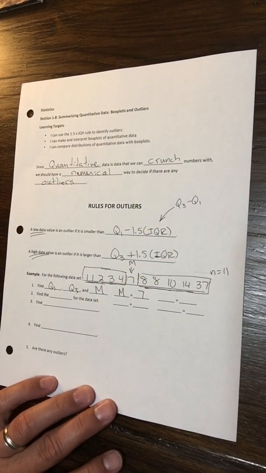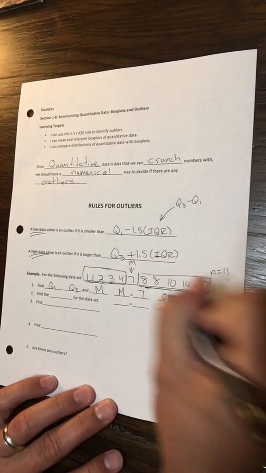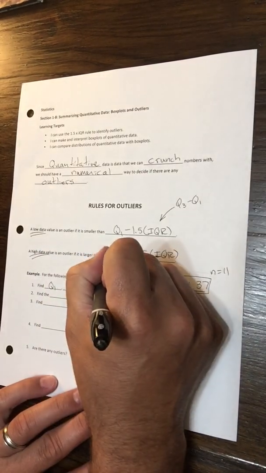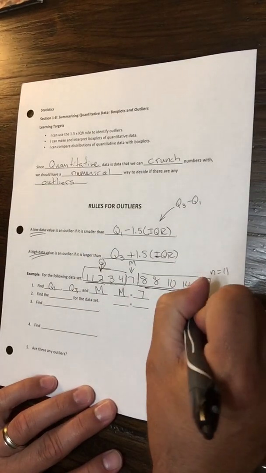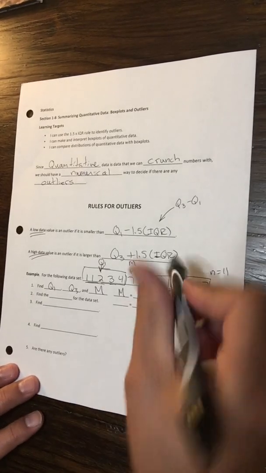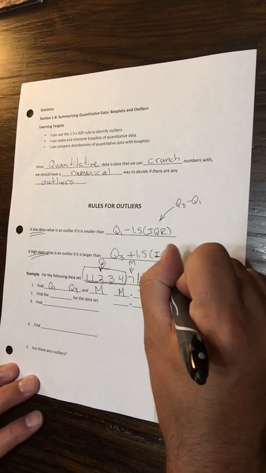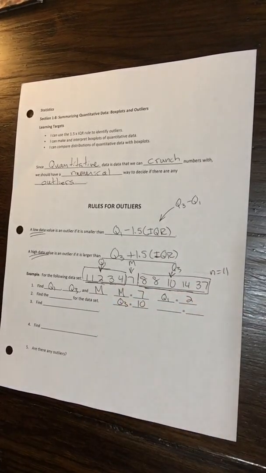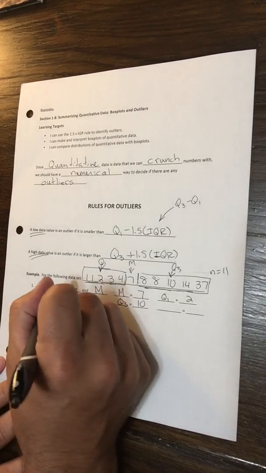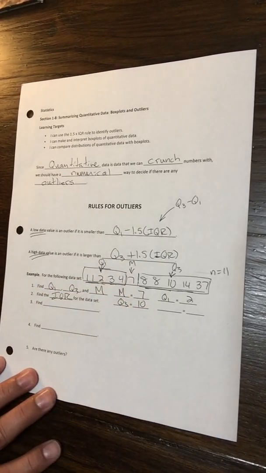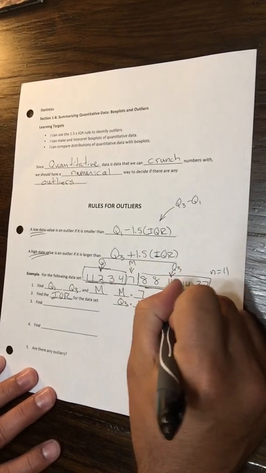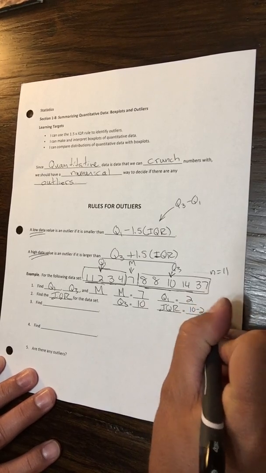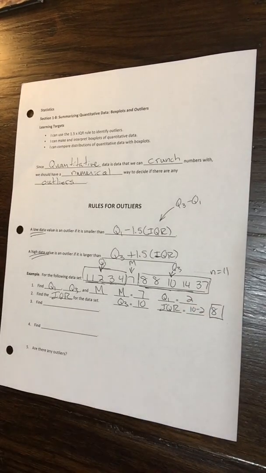Okay, that means that Q1 is going to be the middle of the lower half of the data. Well, there's 1, 2, 3, 4, 5, so there will be a middle number there, and Q1 is equal to 2. And then there will be a middle number of the upper half of the data, and so 10 is going to be Q3. We have a Q3 that's equal to 10. So what does that mean for us? We have to find the IQR. The IQR for this data set is IQR equals Q3 minus Q1. 10 minus 2 is 8. The IQR is definitely 8.